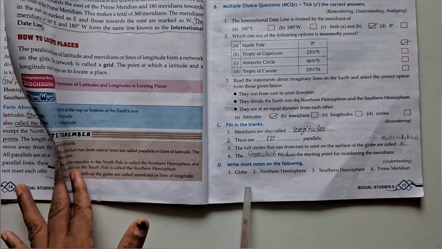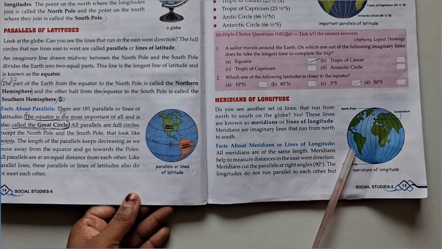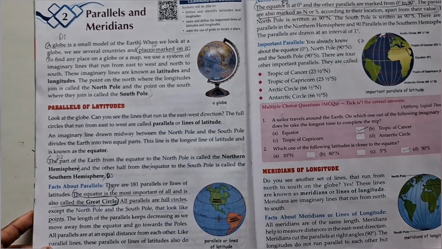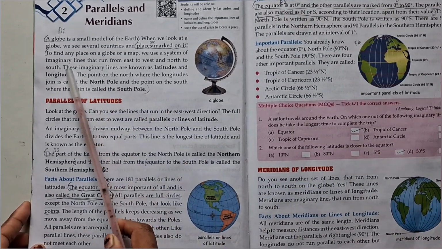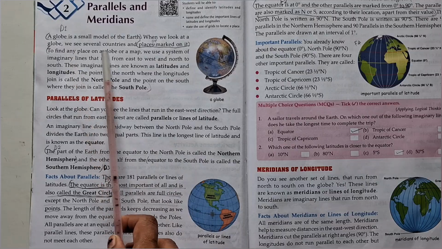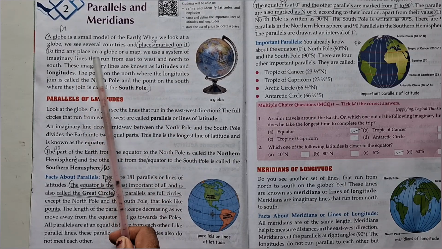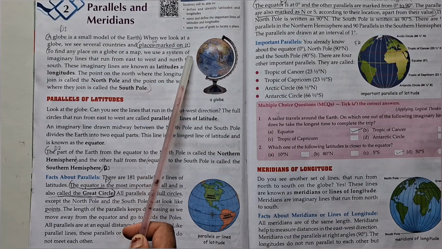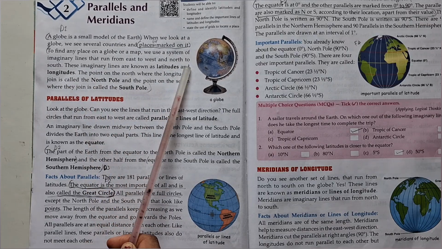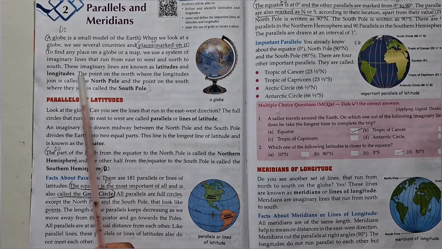Then globe. See here, about globe. First one, para, there is our answer. A globe is a small model of the earth. When we look at a globe, we see several countries and places marked on it. To find any places on a globe or a map, we use a system of imaginary lines that run from east to west and north to south. These imaginary lines are known as latitude and longitude.